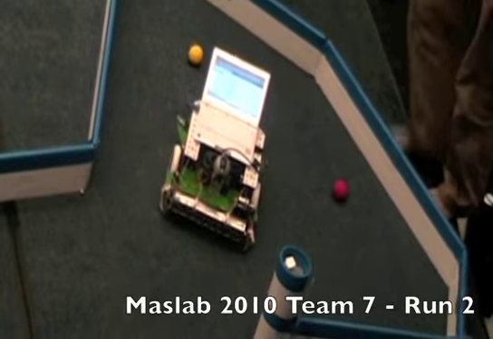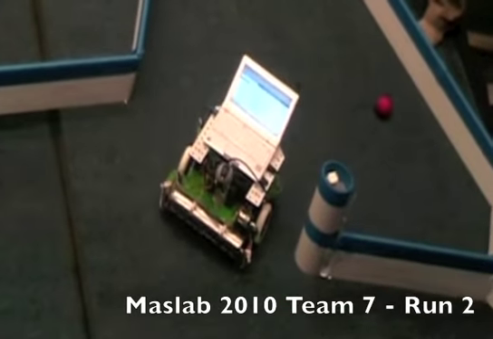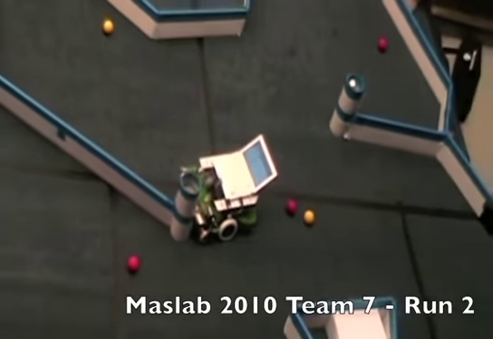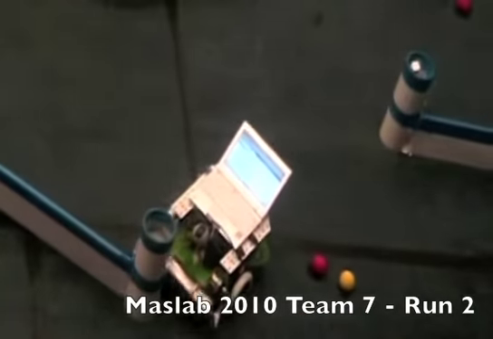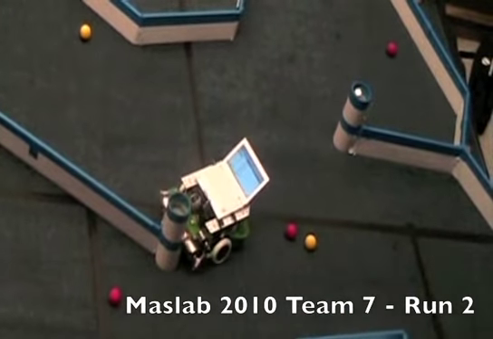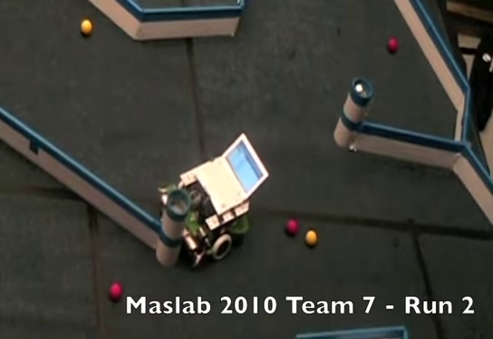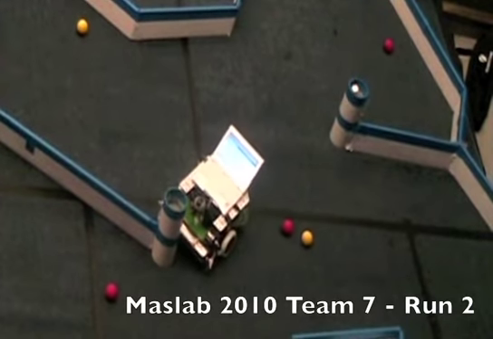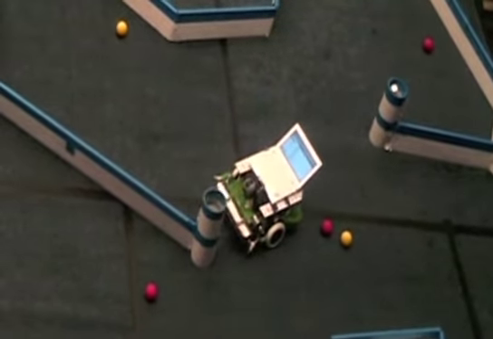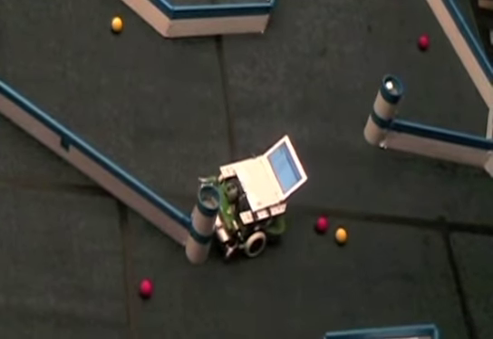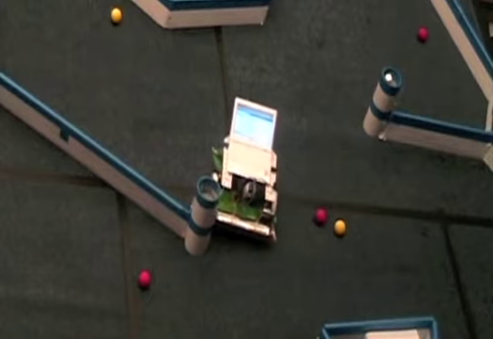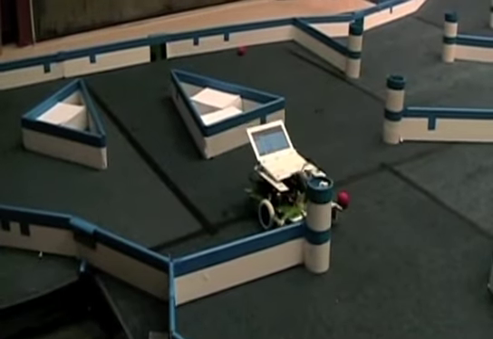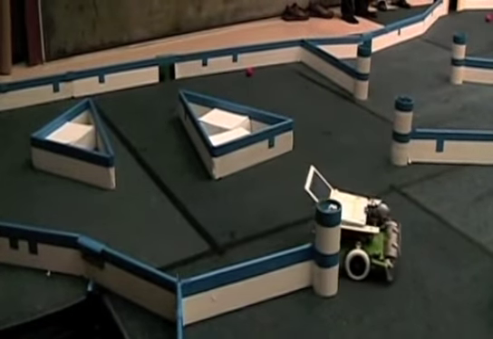The column is just for image processor. Okay, so team 7 is on the ball.